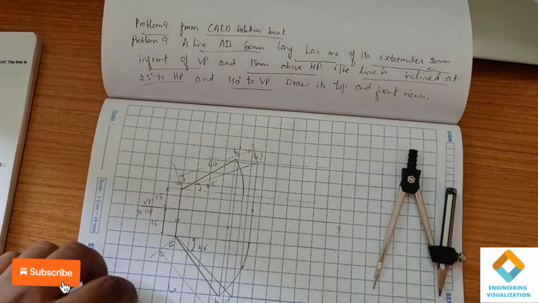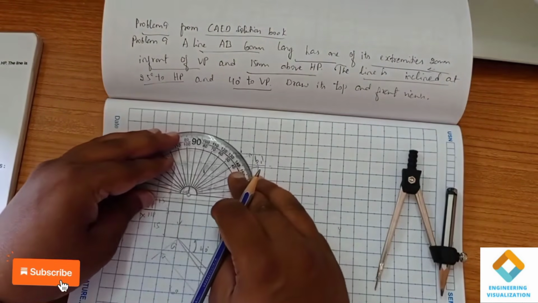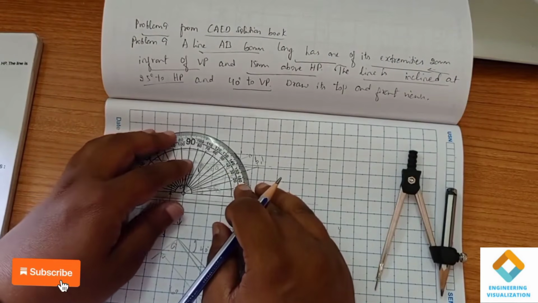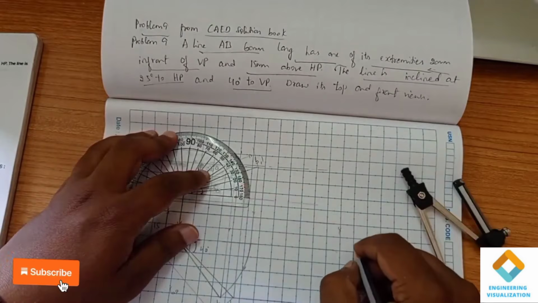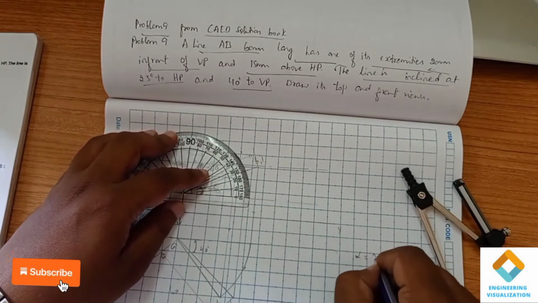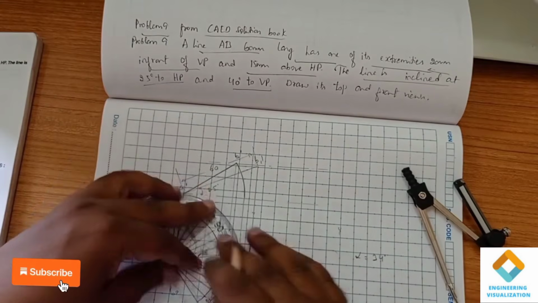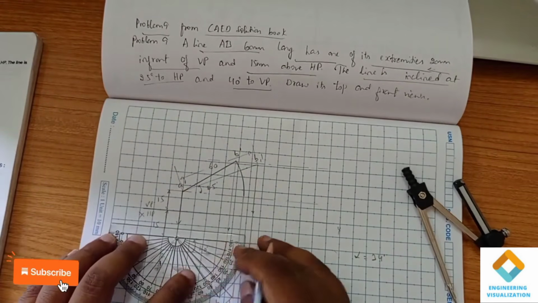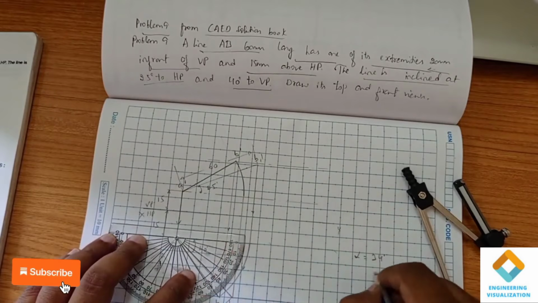Now we can find out the apparent angle inclinations here. So first angle we have here is alpha, around 34 degree, and this we have it is around beta.